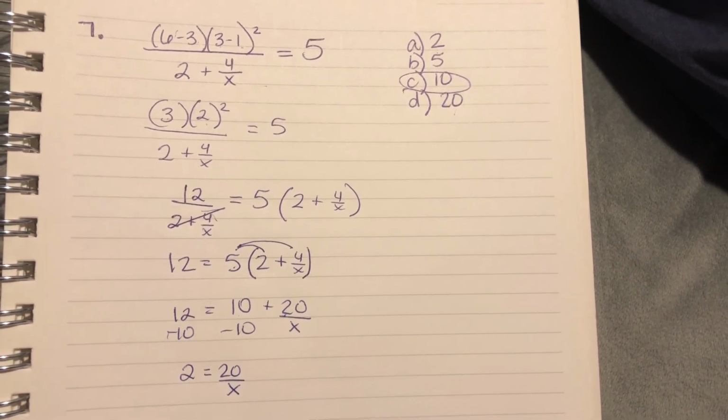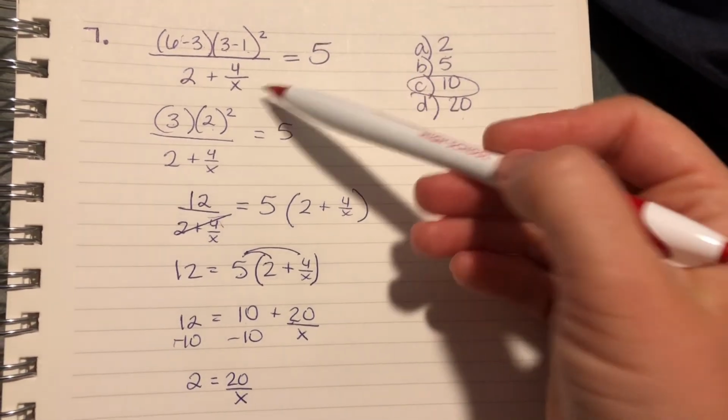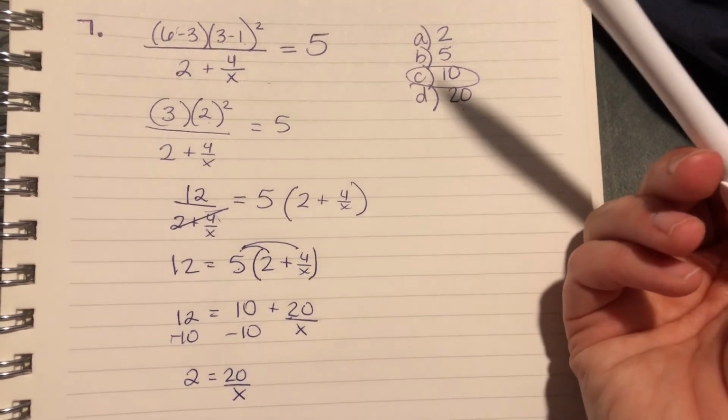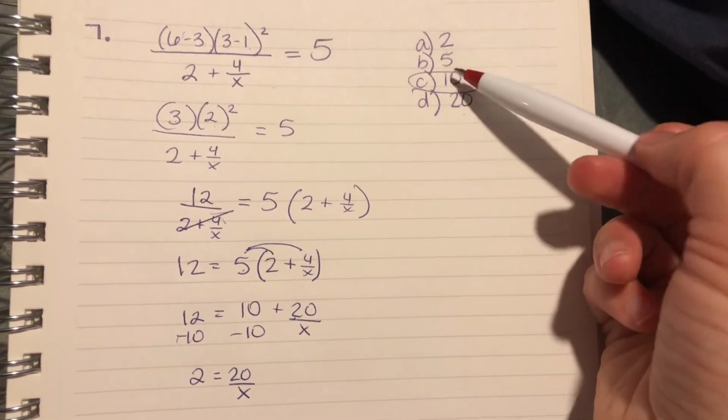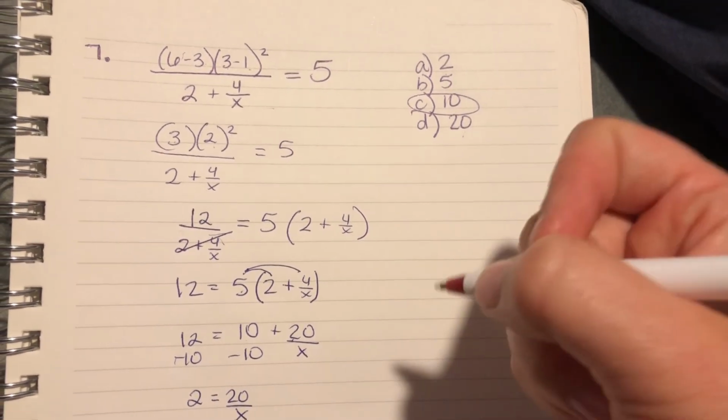Okay, so you might want to play this a couple of times because there are a lot of steps there. But again, the basic idea is just simplify what you can simplify. Get the x as isolated as you can. But at any point, you can plug in these answers and get the right answer. You might just have to do a little bit more arithmetic on the way.